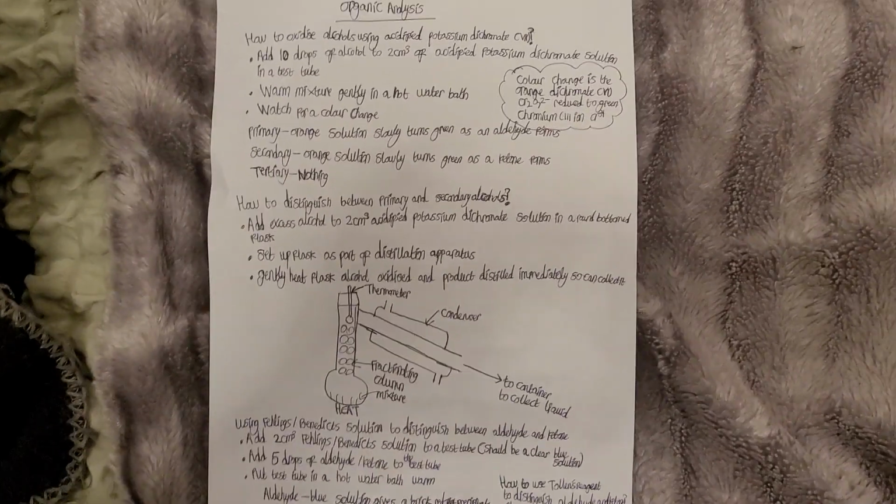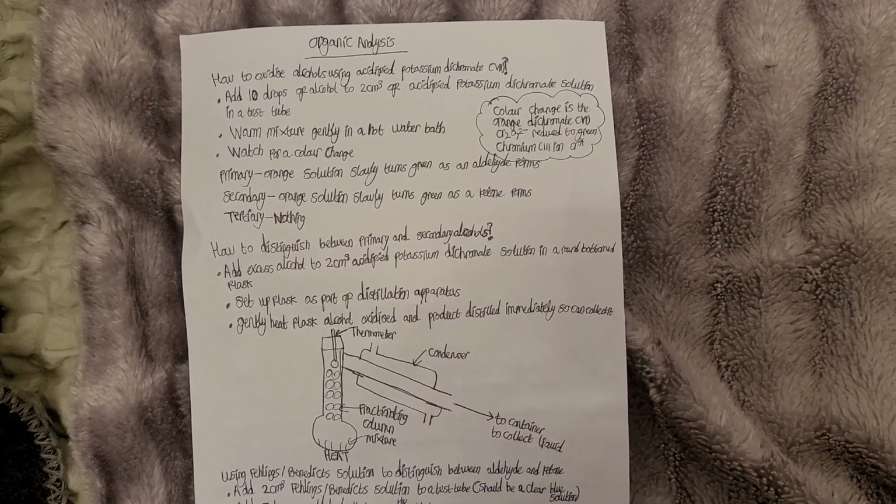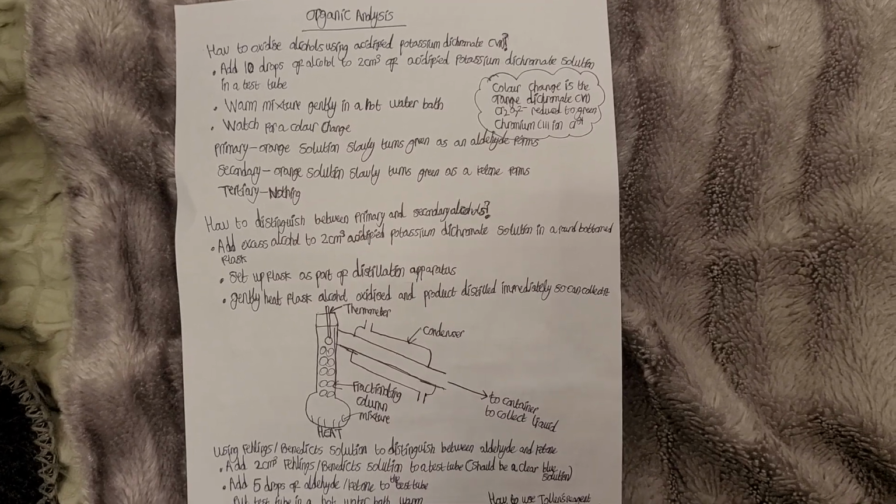Secondary alcohols: the orange solution slowly turns green as a ketone forms. Tertiary: nothing happens. Color change, why does it happen? The color change is orange dichromate(VI) ion, Cr2O7²⁻, being reduced to green chromium(III) ion, Cr³⁺.